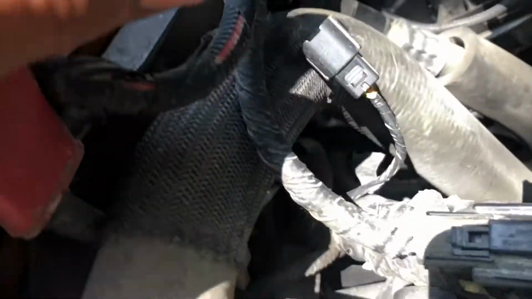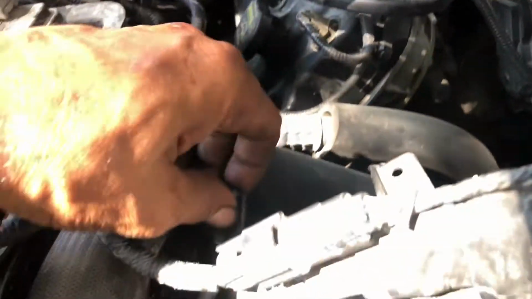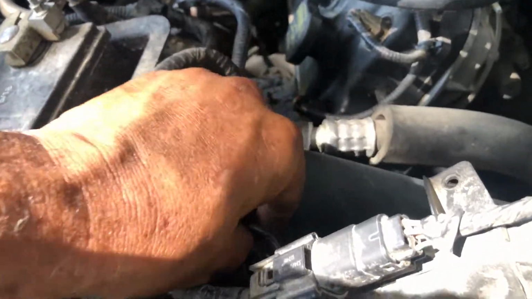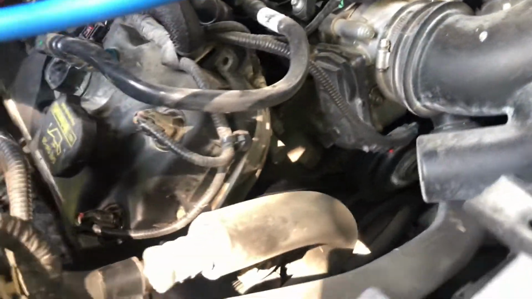All right, I unplugged the high pressure switch, which is down there. All right, the fan did shut off. It takes about a minute or two for it to shut off on you. So I'm gonna plug it back in there. The fan should come back on again.